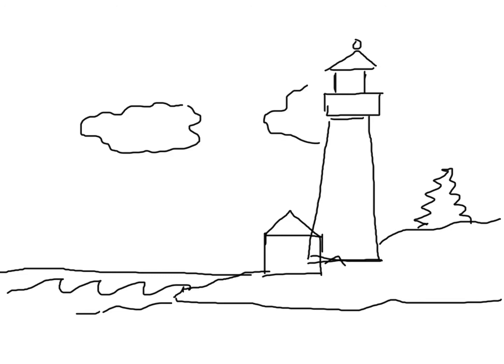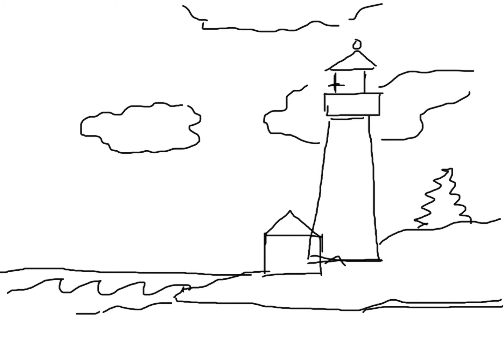I'm drawing some clouds into my drawing, just with some different wavy lines right there. And all those details really add in a lot of information, and they really make your picture look good. So remember to include the details in your drawing. So keep on drawing and keep on making the details.